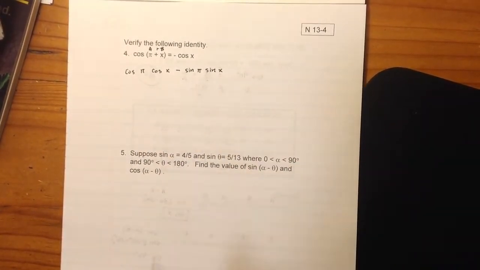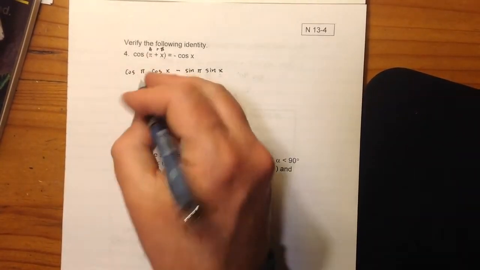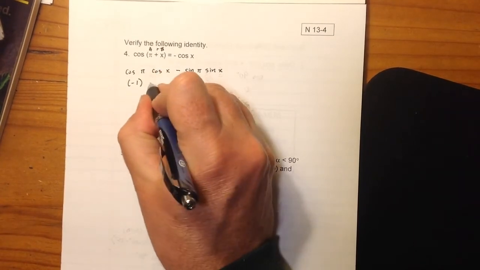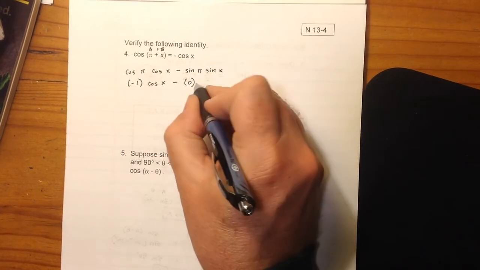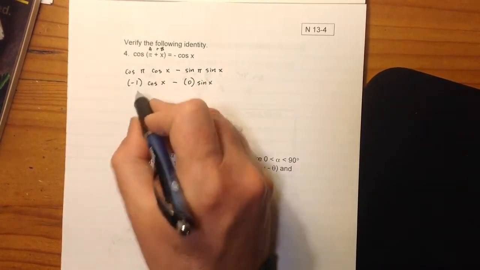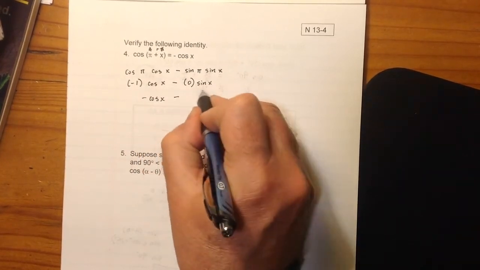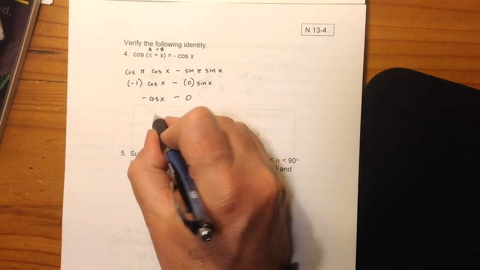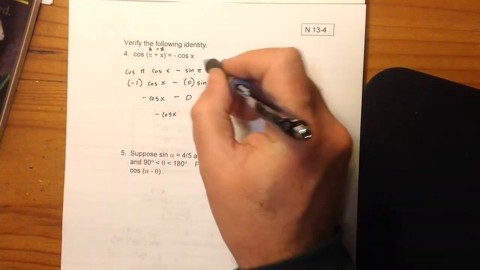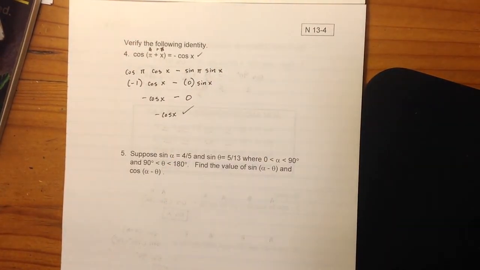Well, cosine x and sine x, I don't know what that is, but cosine pi and sine pi from the unit circle: cosine of pi is negative 1, and sine of pi is 0. So cosine x minus sine of pi times sine x: negative 1 times cosine x is negative cosine x, and 0 times sine x is 0. Negative cosine x minus 0 is negative cosine x, which is exactly what we're trying to find. And so we have verified our identity.